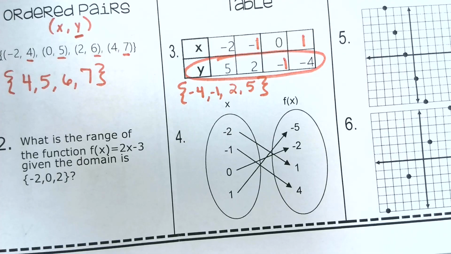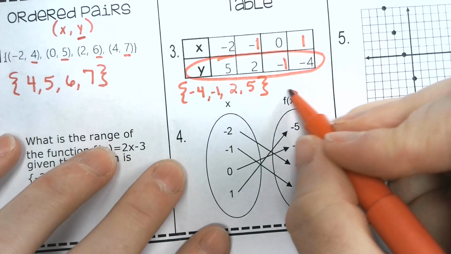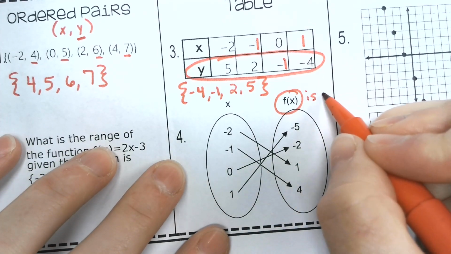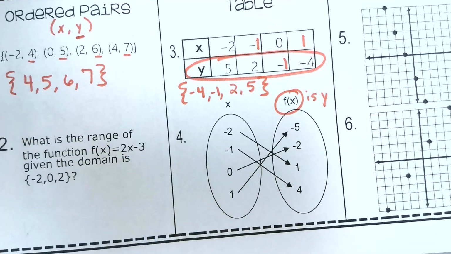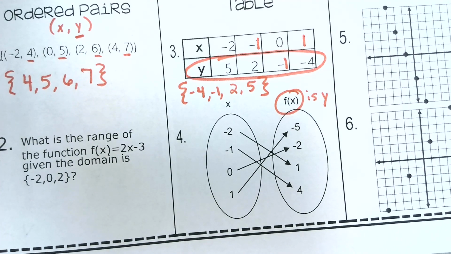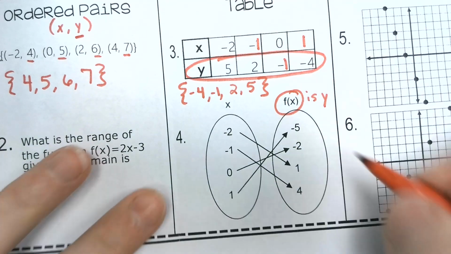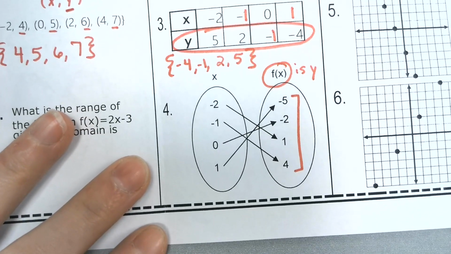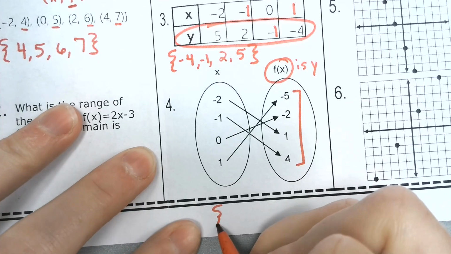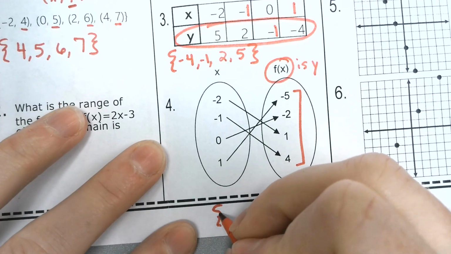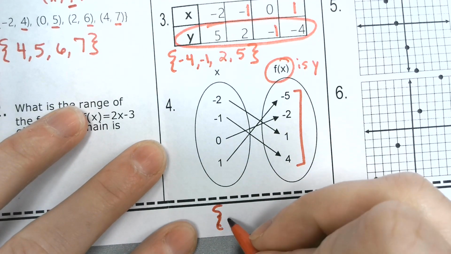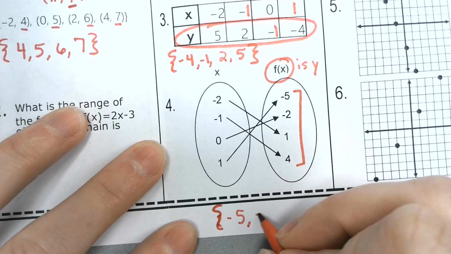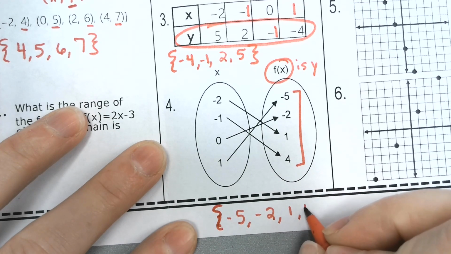The next one's from a mapping. We want the y values, but we don't have y. What's the same as y, though? F of x is y. You might see that on the test. F of x is y. So we're going to list out all of these numbers for our range, in order from least to greatest. -5, -2, 1, and 4.